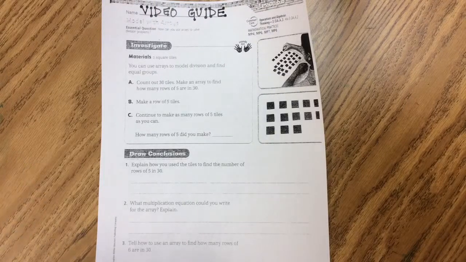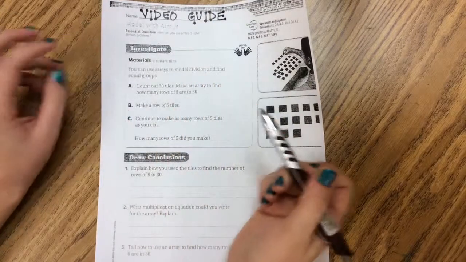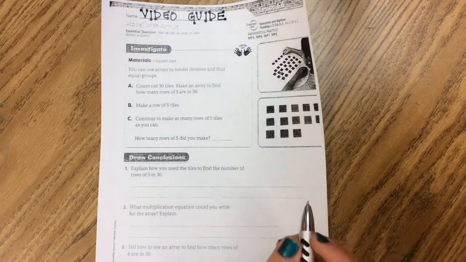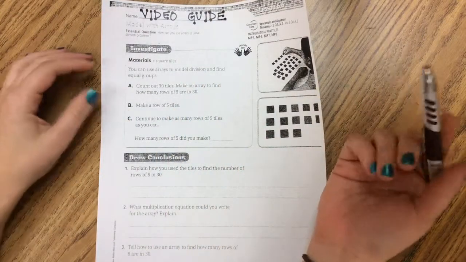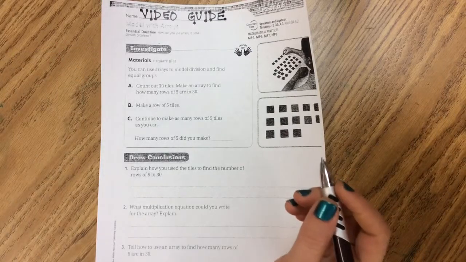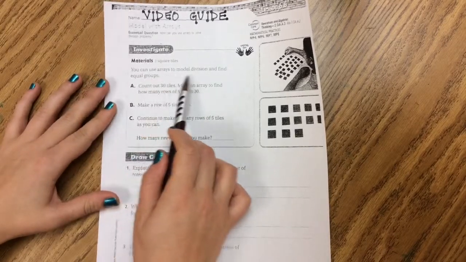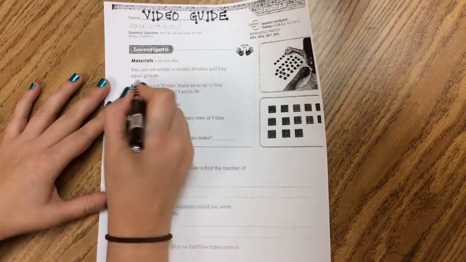For this guided instruction video, make sure that you are turned to the video guide and have a pencil ready to make notes on it as I do. Let's take a look at how to use area models or arrays to solve division problems. Here's an example. It has the materials, and you can use arrays to model division and find equal groups.